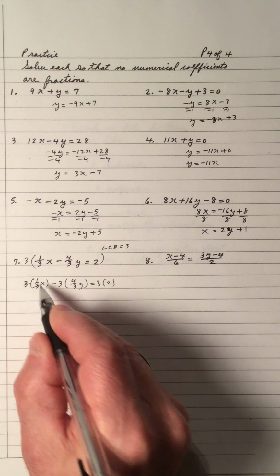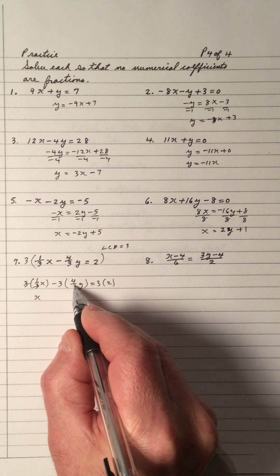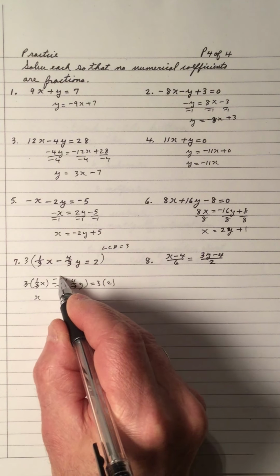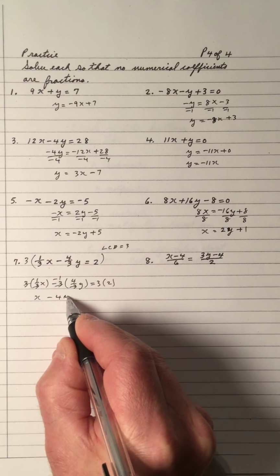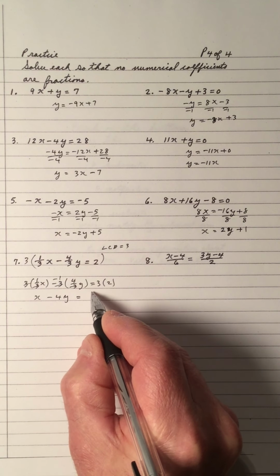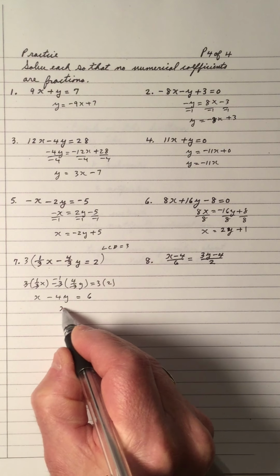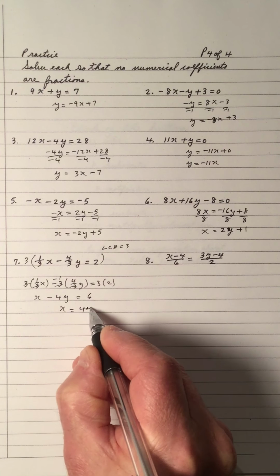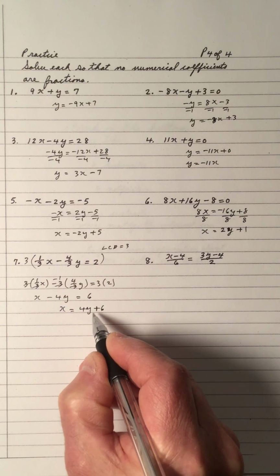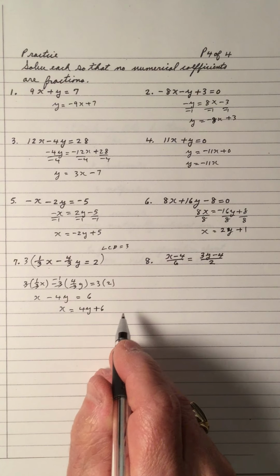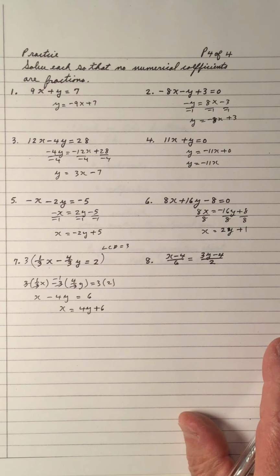3 times 1/3, you cancel, I get an x. 3 into -3 is -1, that's a -4y. And 3 times 2 is 6. And I want a 1 coefficient, so x is equal to 4y plus 6. I want a 1 coefficient for my variable.